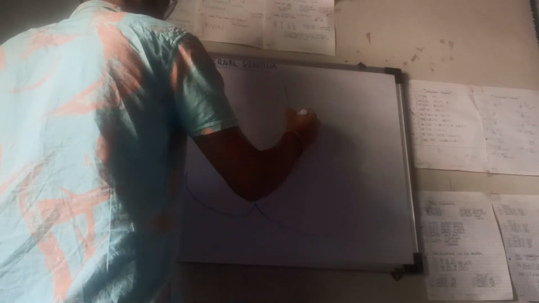Now we have to draw the external genitalia. It is not given in class 10, it directly comes in 12th standard. Knowing it before time is good for you. So I will draw a basic structure like this. Simply you can draw with me.